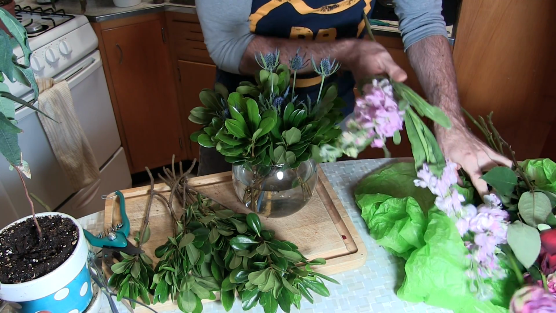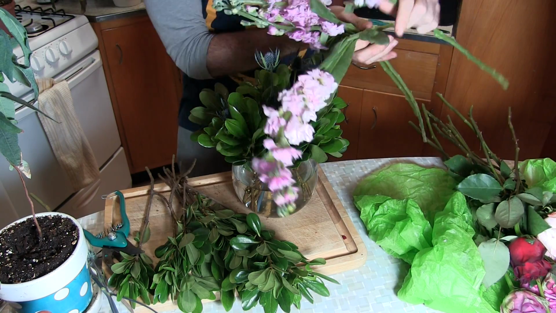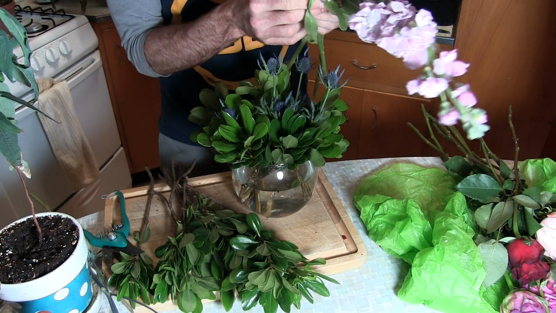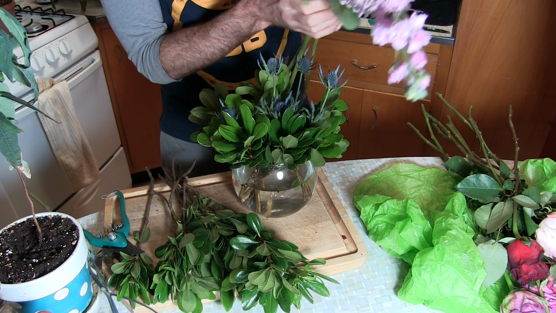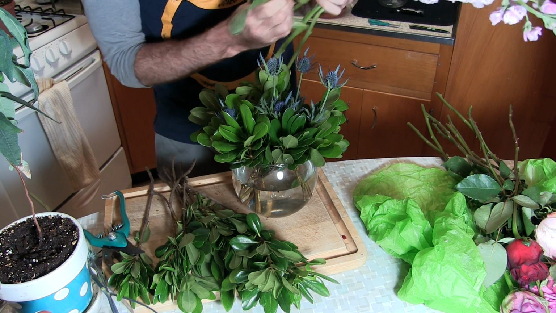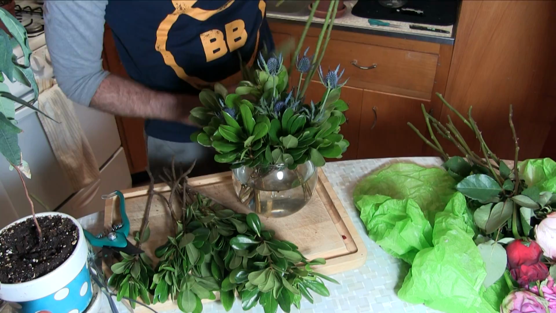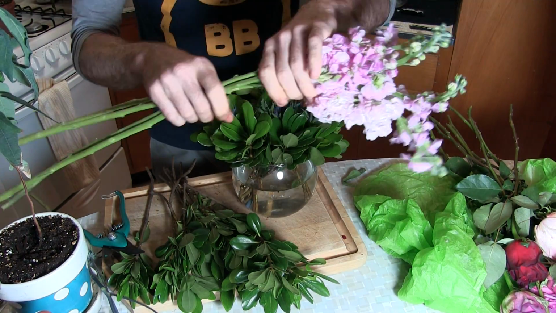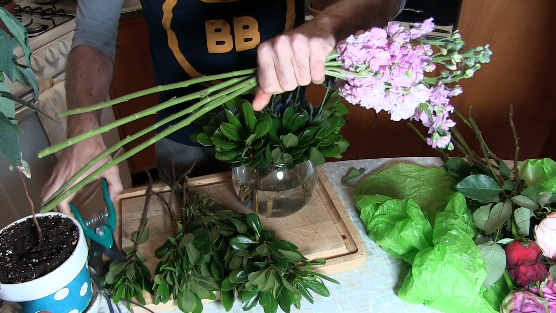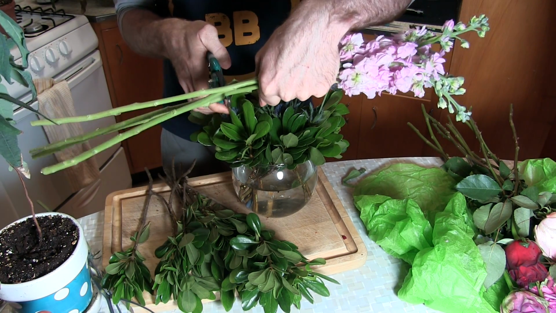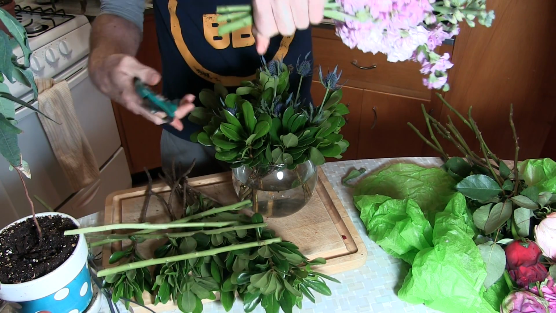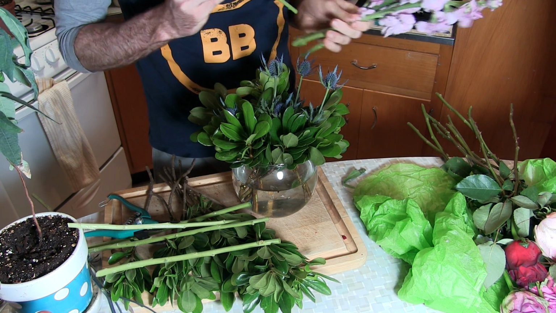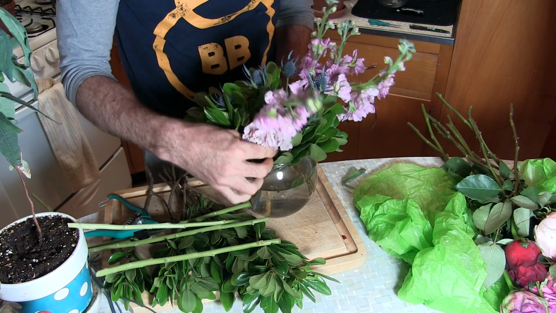Now I also got some rose-colored stock. Now this is a cool plant, which is also a flower. I'm gonna strip off some of the leaves. I'm gonna figure out where the water line is. I'm using my hands, and be careful when using clippers. Cut that and stick them in around the sides. I'll put one here.